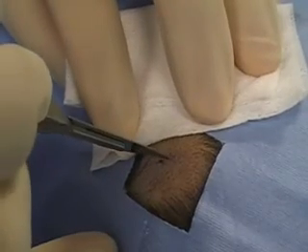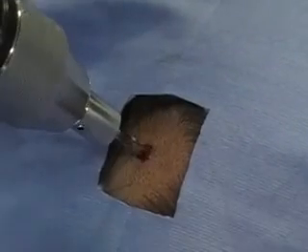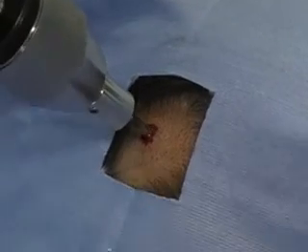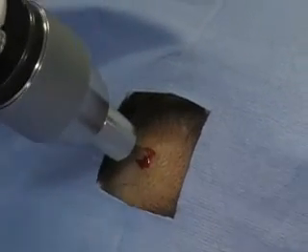Make a short 5mm linear stab incision. Use of a retractor is usually unnecessary. Ask an assistant to secure the patient's head. Place the drill perpendicular to the skull and turn the handle clockwise. Do not lean on the drill.